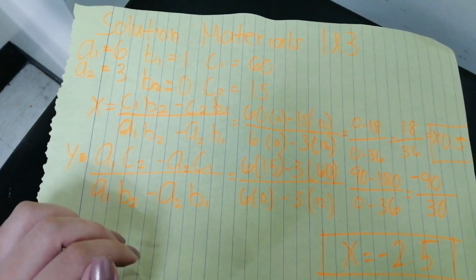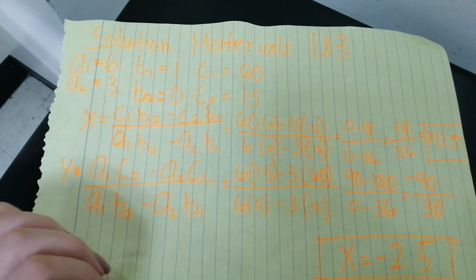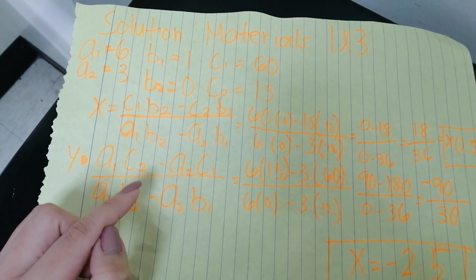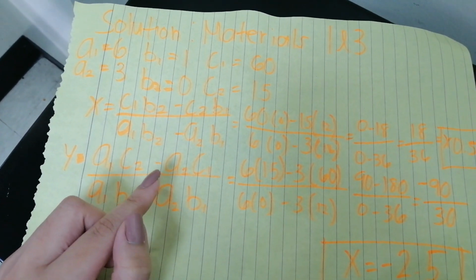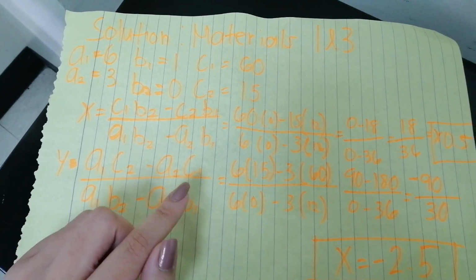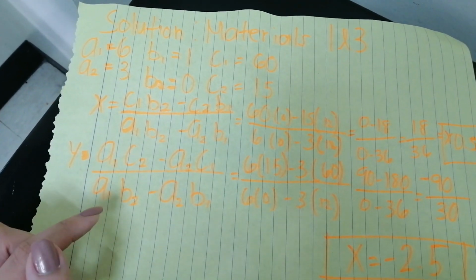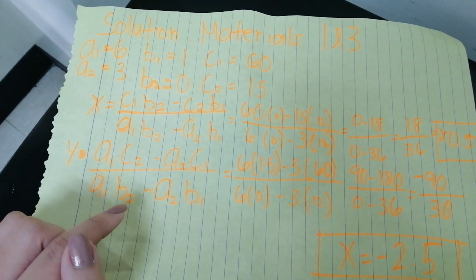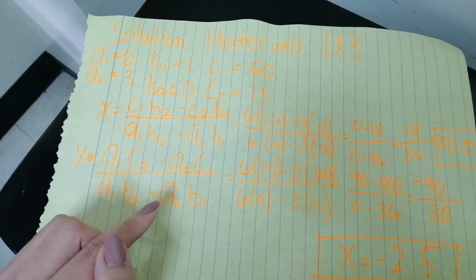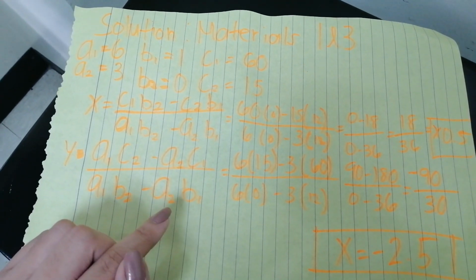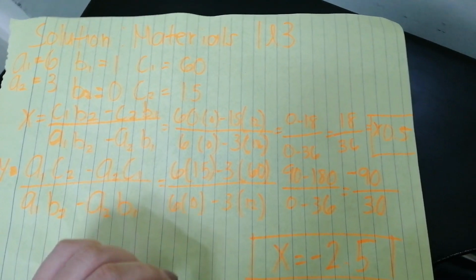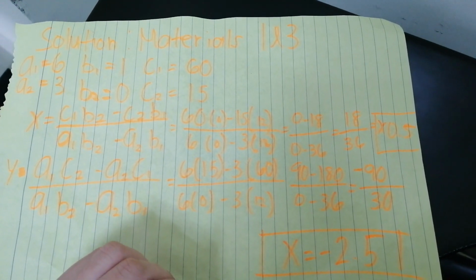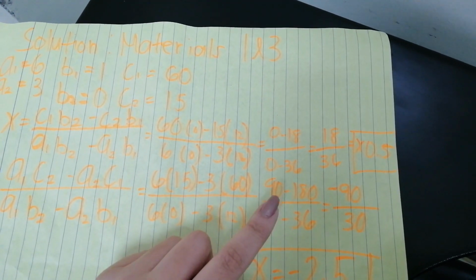And for y, A1 times C2 minus A2 times C1 over A1 times B2 minus A2 times B1. 6 times 15 equals 90.